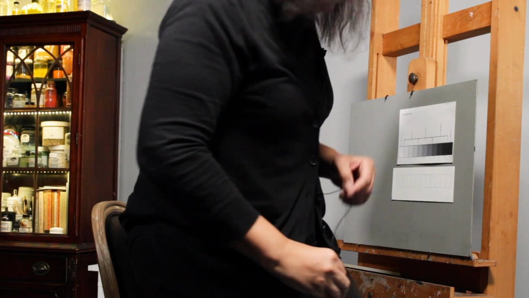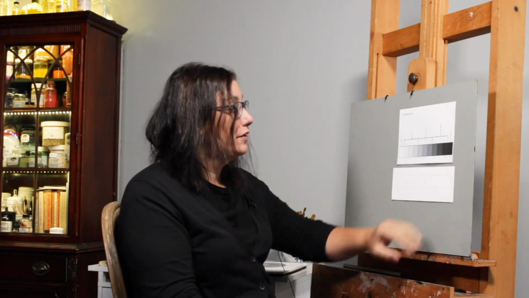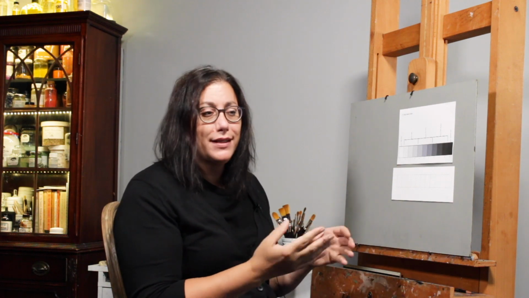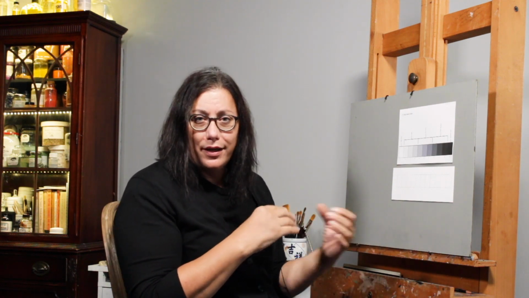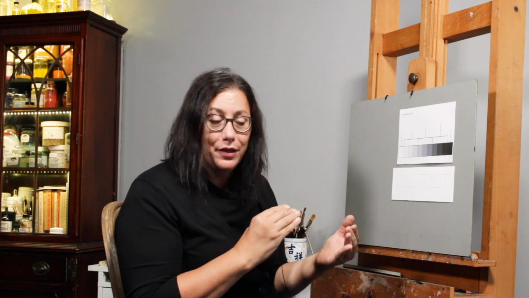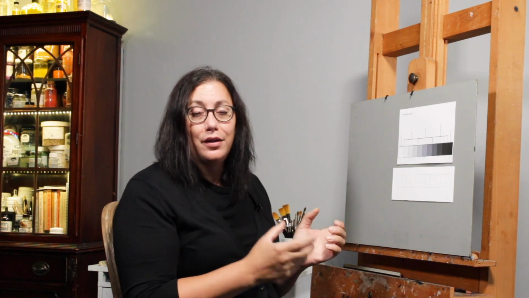As I was saying, 11 value steps. So when we look at value scales online, we will see that there's different kinds. Some people use a 9-step value scale, some use a 10. I like to use an 11. If we use 11, what we get is our absolute white and our absolute black.